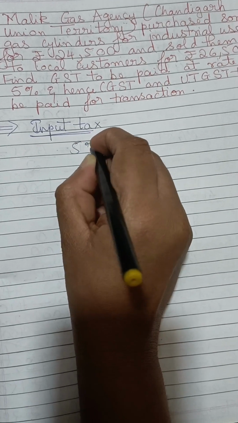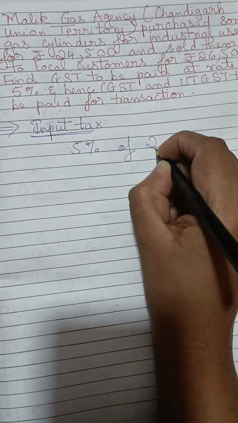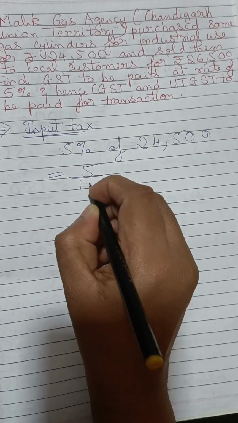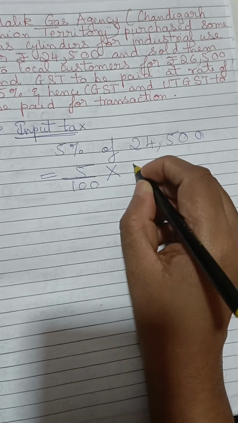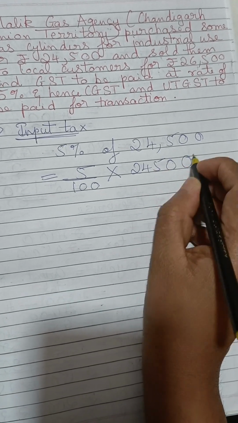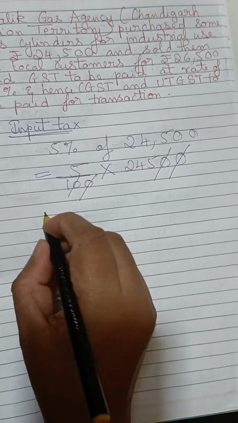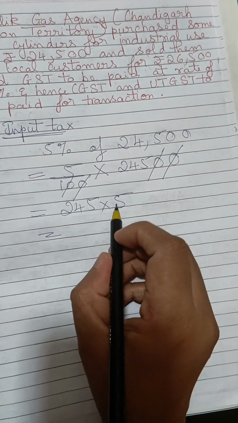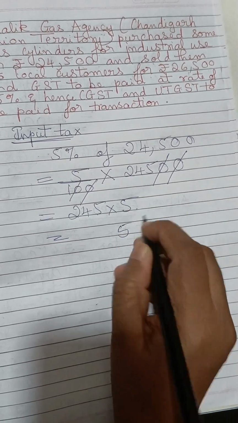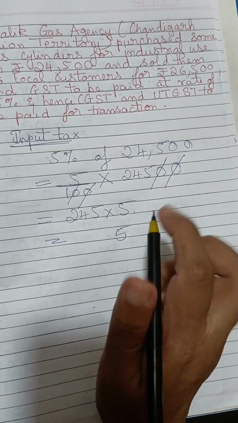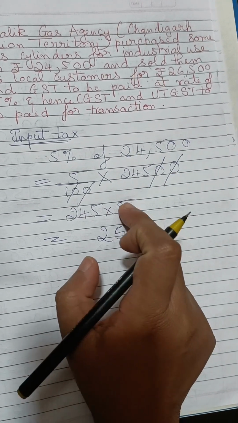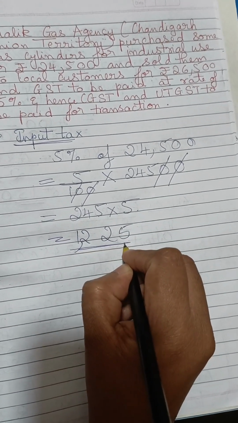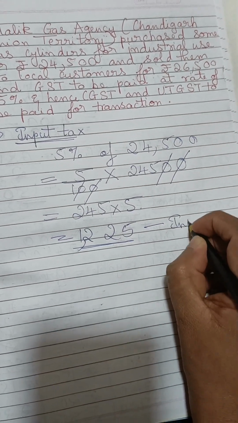So 5% of the purchased amount. How are we going to solve it? 5% means 5 upon 100. Of means multiplication. 24,500. I will cancel this and this. So 245 into 5. Let's see the calculation here. 5 fives are 25, 2 in hand. 5 fours are 20, 22. Again 2 in hand. 5 twos are 10 and 12. So 1,225 is the input tax.